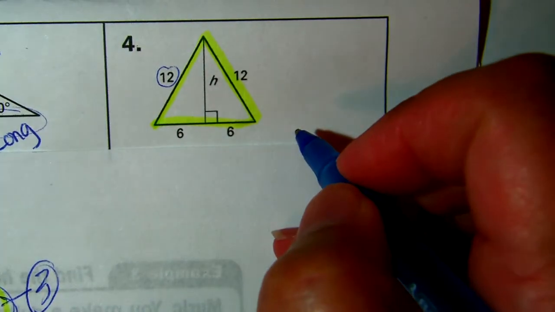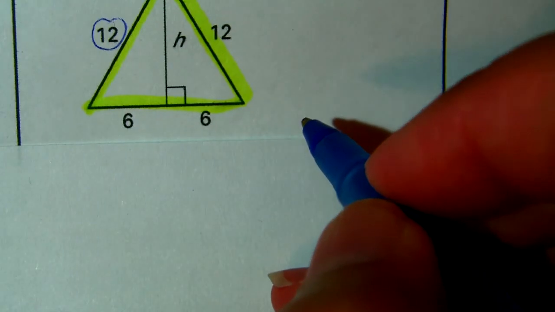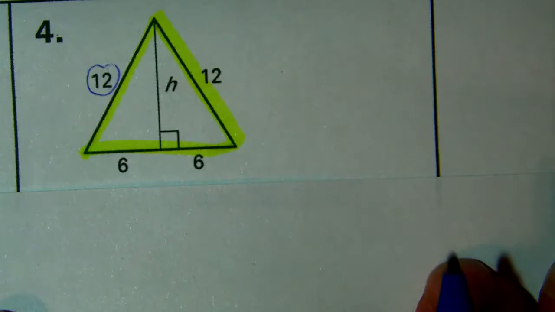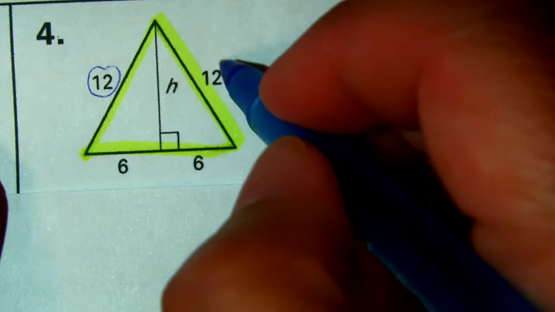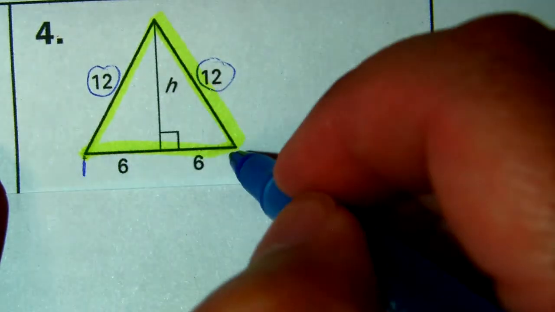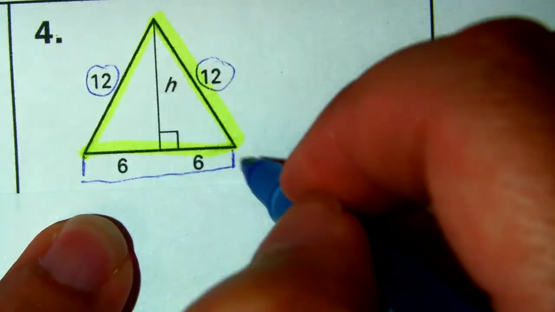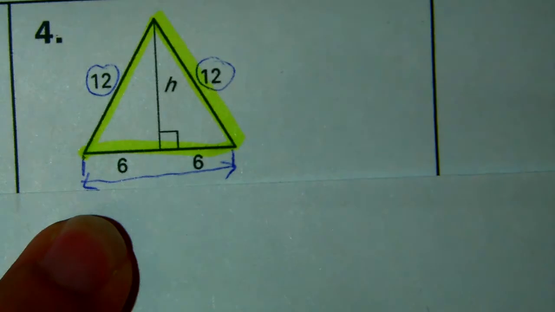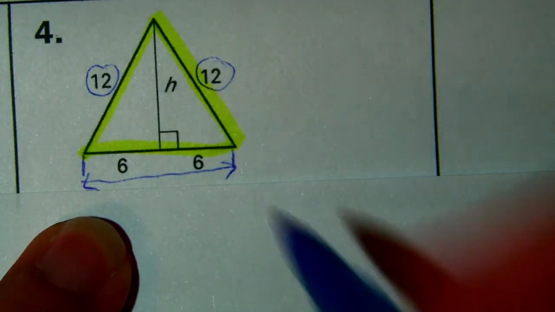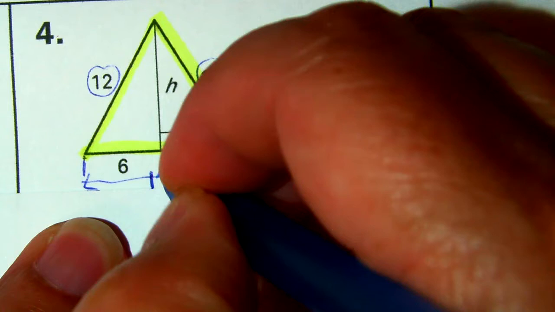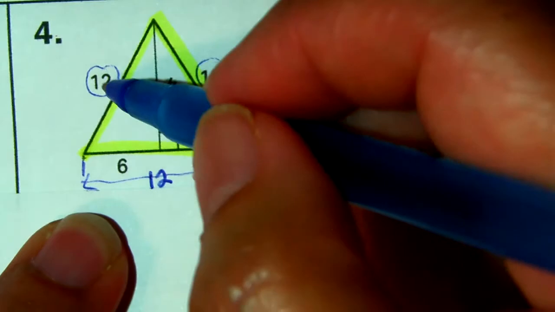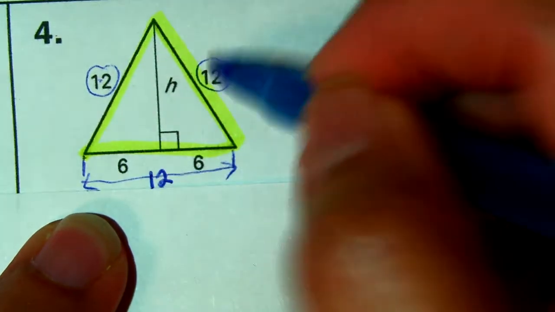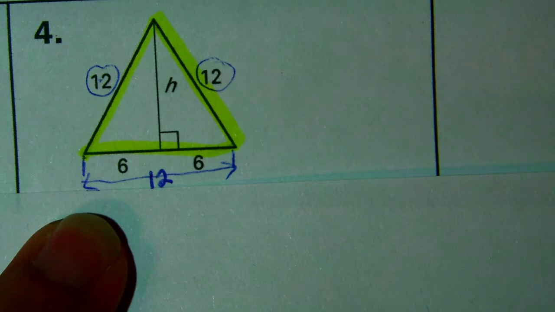Let me zoom in a little bit more. Like that. This side measures 12, and what's the measure of this whole side right here? 6 and 6, 12, right? So if it measures 12, 12, 12, it's equilateral.